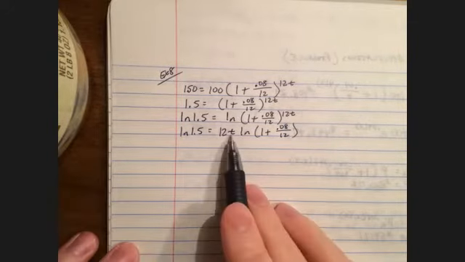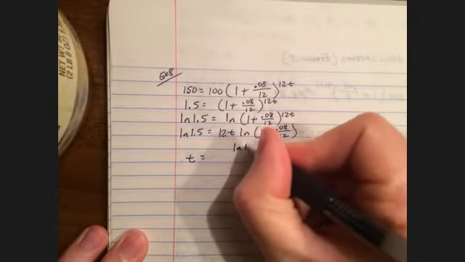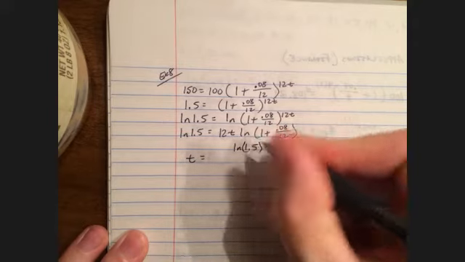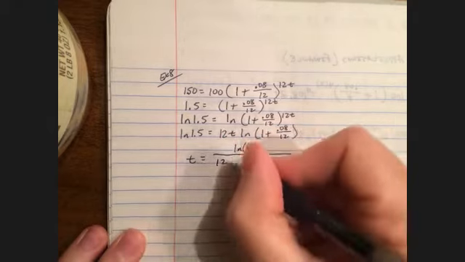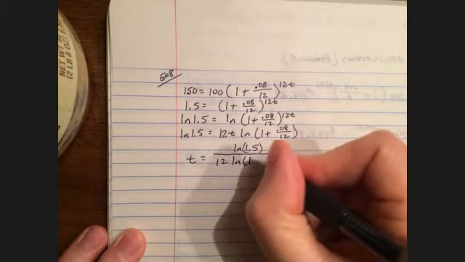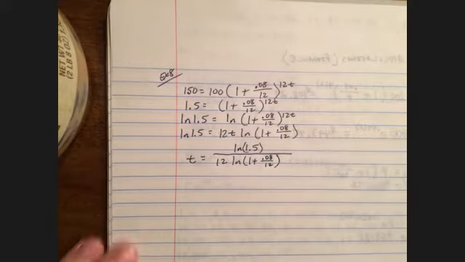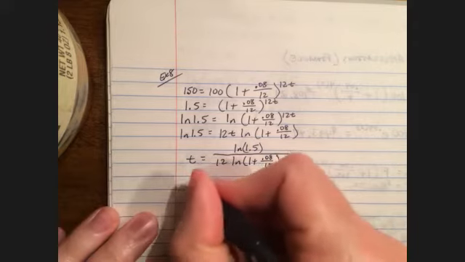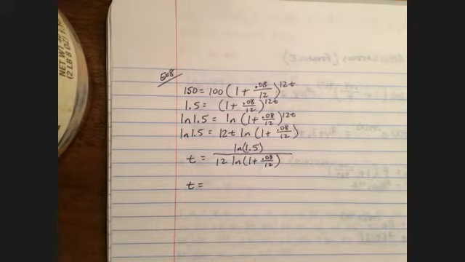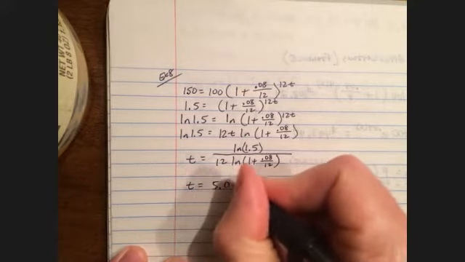And then we're solving for t. So we're going to divide. So we have ln of 1.5, and we're going to divide by the 12 and the ln of 1 plus 0.08 over 12. Obviously, there are a lot of different ways you can type that in a calculator. But essentially, you arrive at the same solution, or hopefully we do. You're looking at approximately 5.09 years.